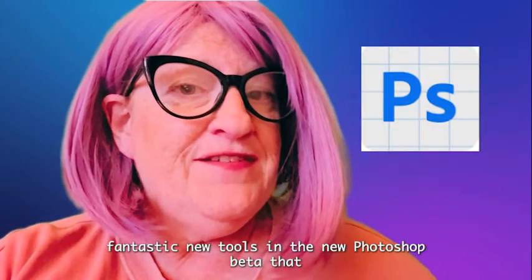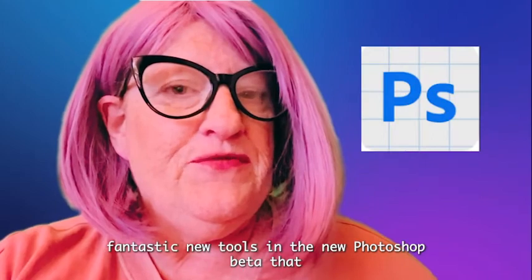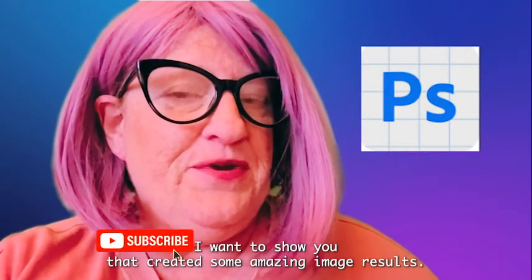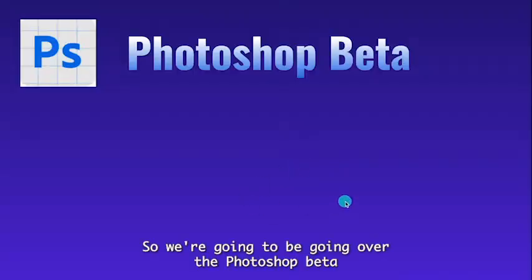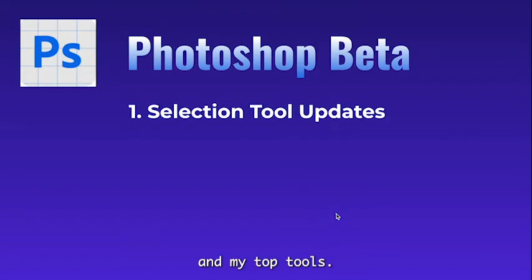So I've got some fantastic new tools in the new Photoshop beta that I want to show you that created some amazing image results. So we're going to be going over the Photoshop beta and my top tools.